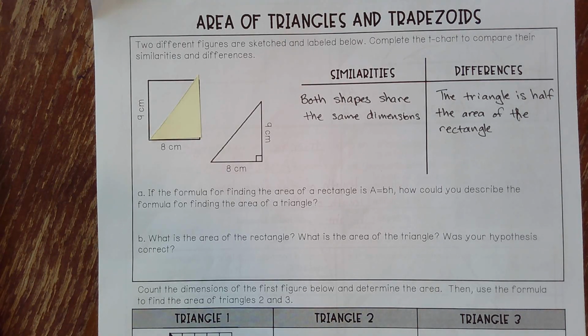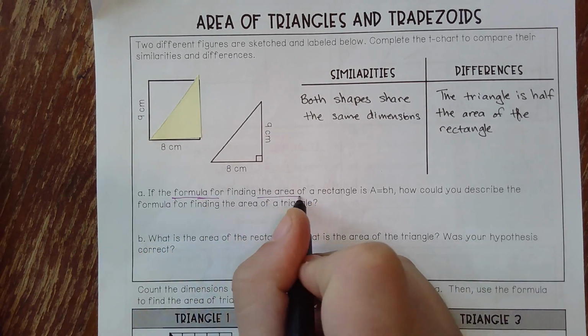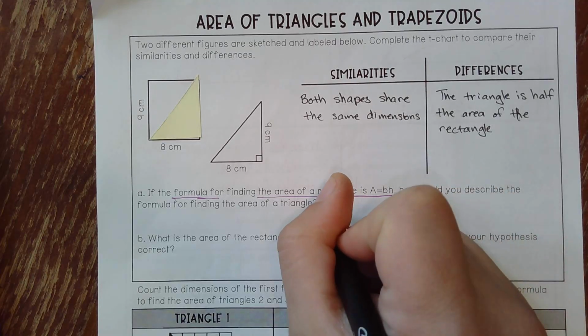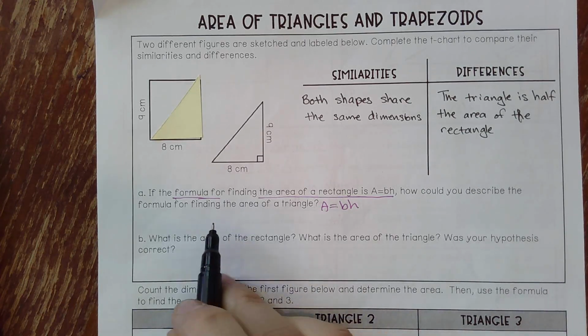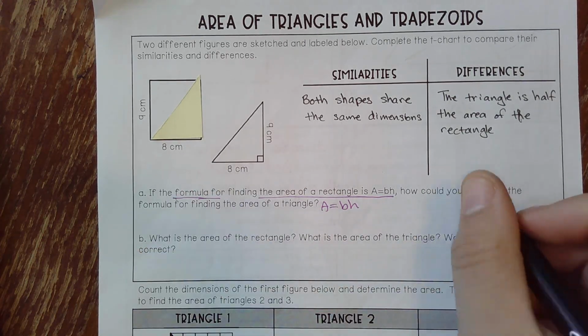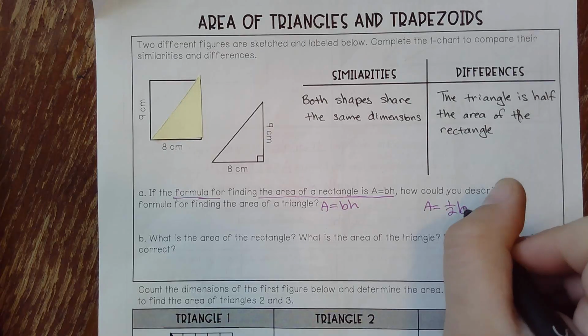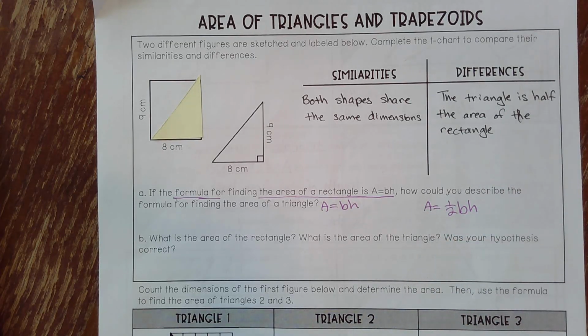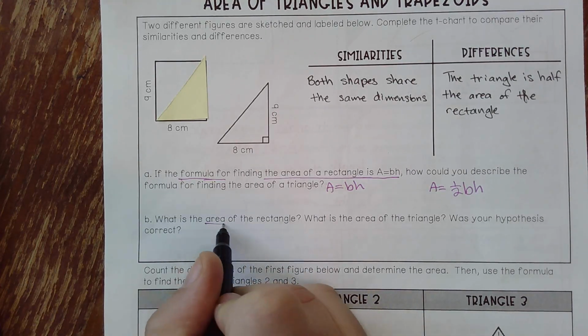So, why is that important? Well, it's very important because it changes our formulas. The formula for the area of a rectangle is area is equal to base times height. If it's half, then the area for a triangle is going to be 1/2 times base times height. Pretty simple, okay?